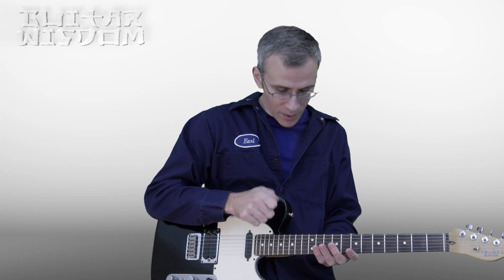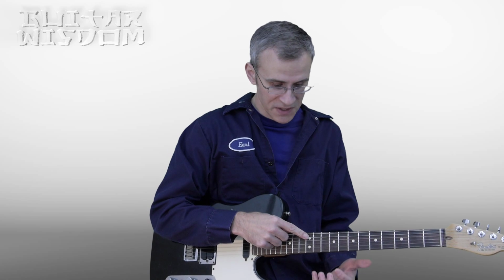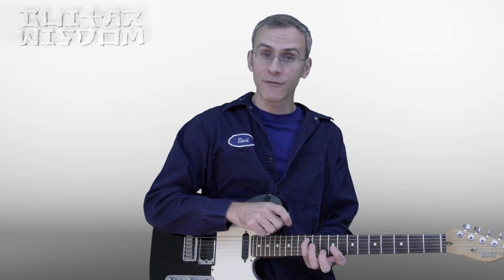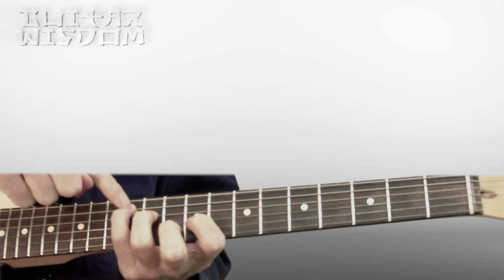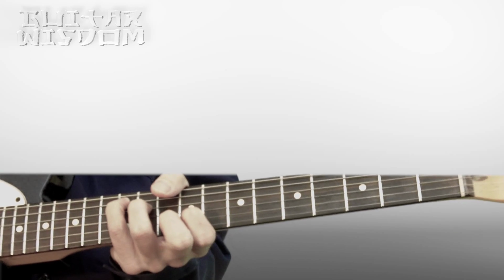If I were to talk about, let's say, this A up here on the 12th fret of the 5th string, and decide that I'm going to play it with my 4th finger, that means that my A chord is now going to be played with the C form.